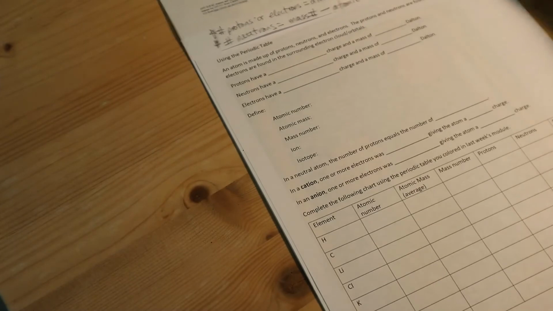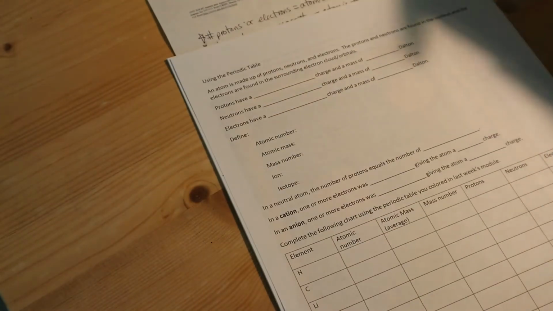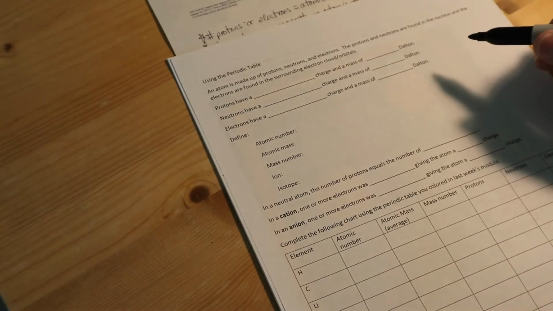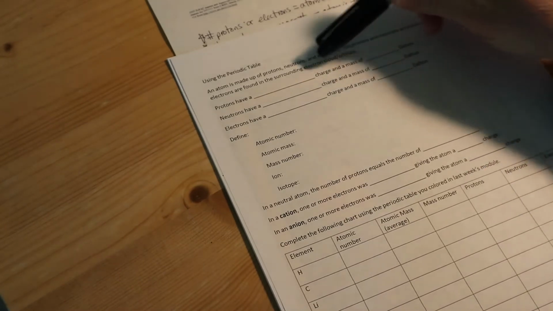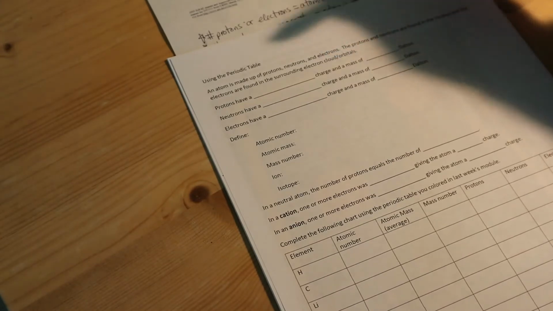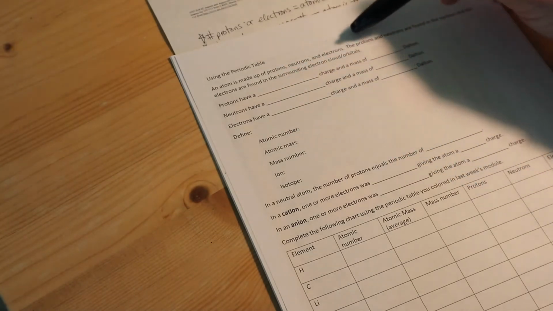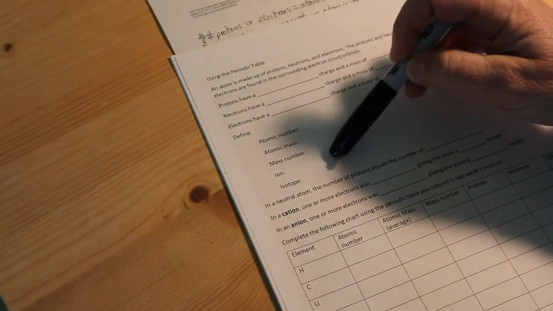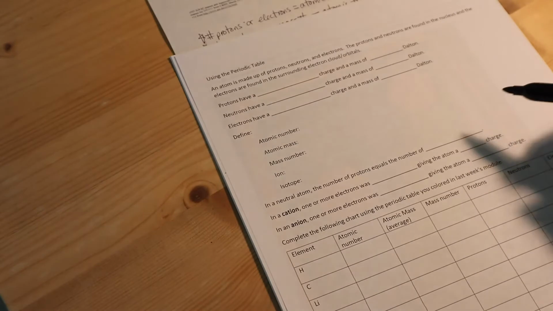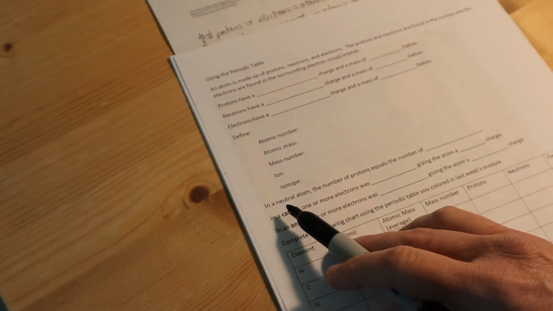All right, so looking at the document that I placed with this module for the Lewis dot diagrams, first of all are some definitions, kind of review. So I'm going to let you guys look up this first page. We've got some fill in the blanks and some definitions. Picking up here in the middle of the page, I'm going to help you fill in a few of these blanks.